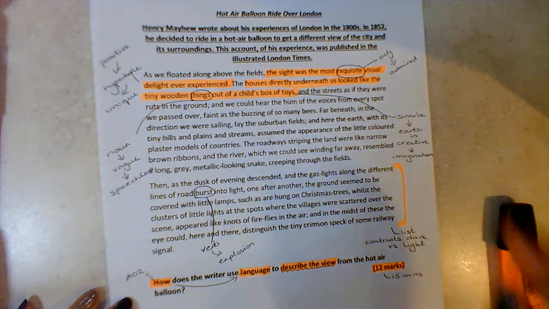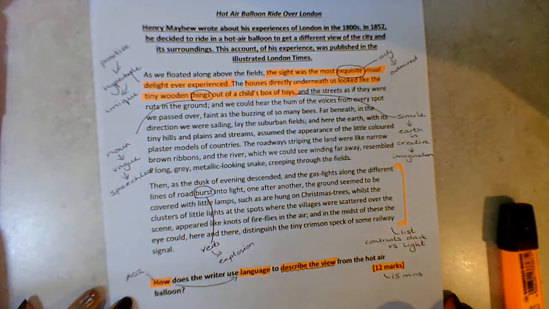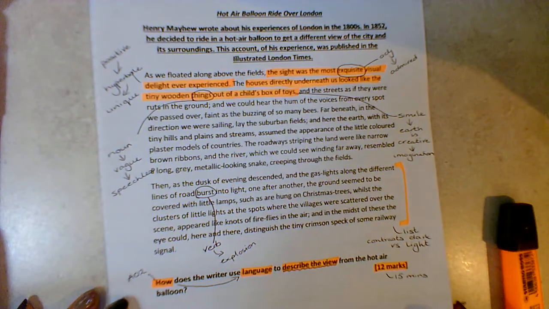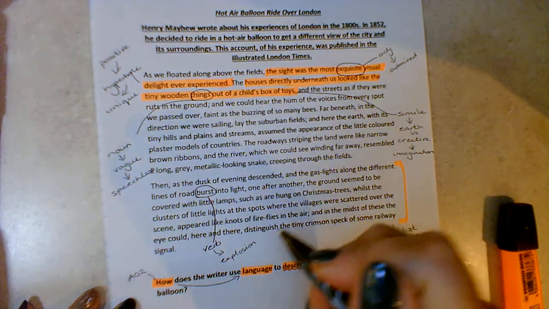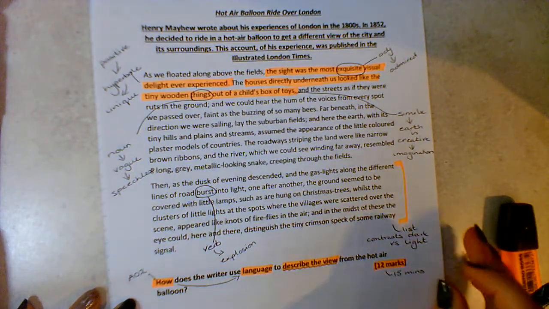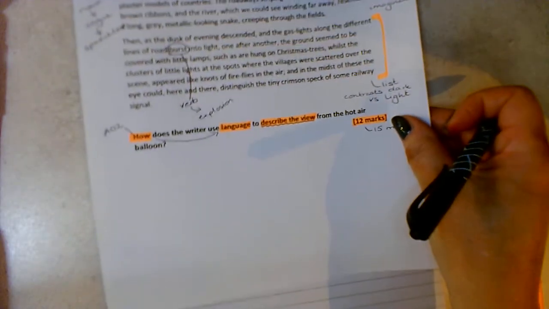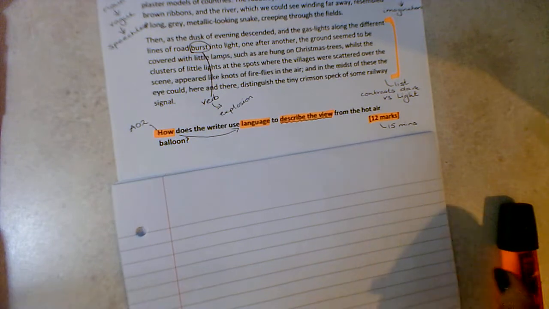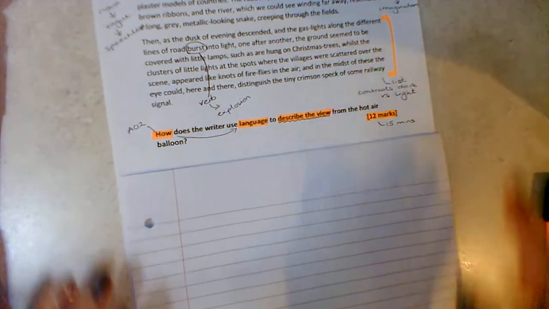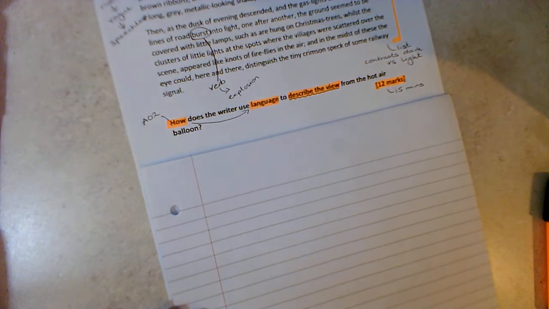Right, so we've got our three quotes. We know exactly what we're going to pick out for our subject terminology, and we know that we're describing the view. So everything that we make in our point, we're going to make sure everything that we mention links back to him describing that particular view. Okay, so put that to one side. So when it says here, how does the writer use language? Nobody should be writing the writer uses language, because it's just wasting time. You go straight into that subject terminology.